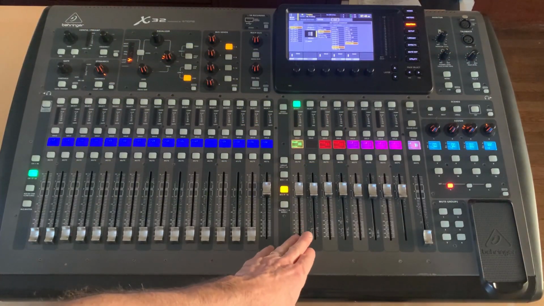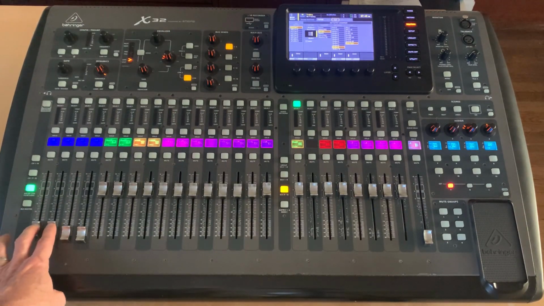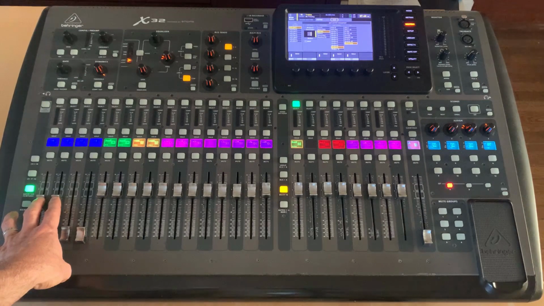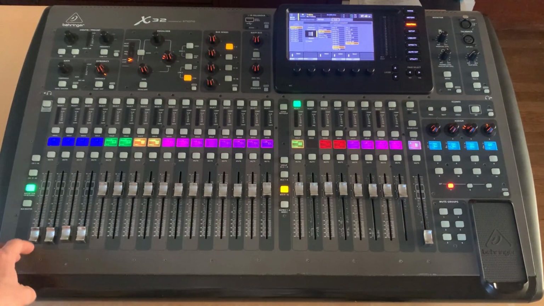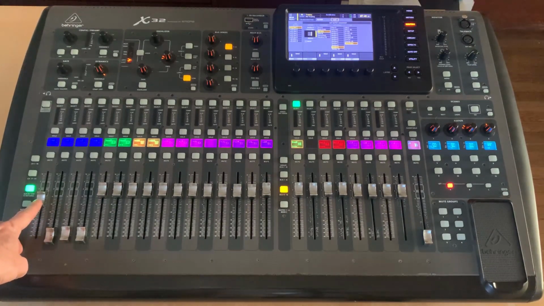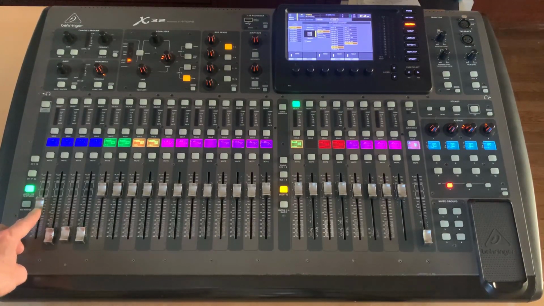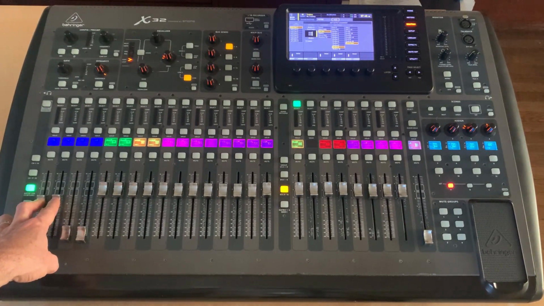Now with this setup on the bus, it will work the exact same in terms of your auxiliary 1 and 2 being your stereo return. If you're just doing a mono delay, you could get by with just using one aux in, if you're using maybe a guitar pedal that's mono in, mono out. But if you do want stereo signal, you can use both Aux In 1 and Aux In 2.